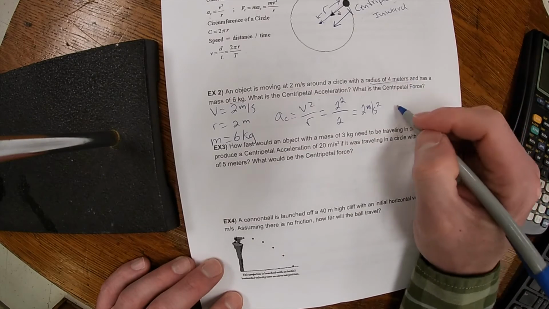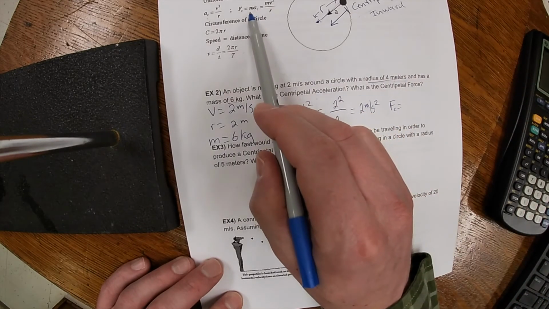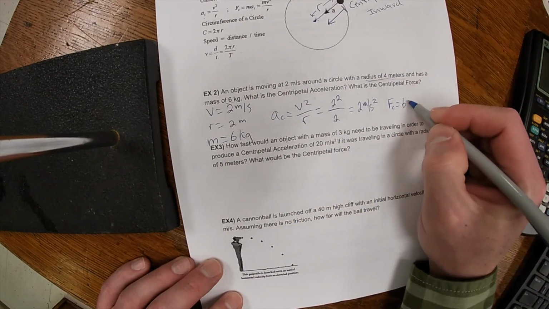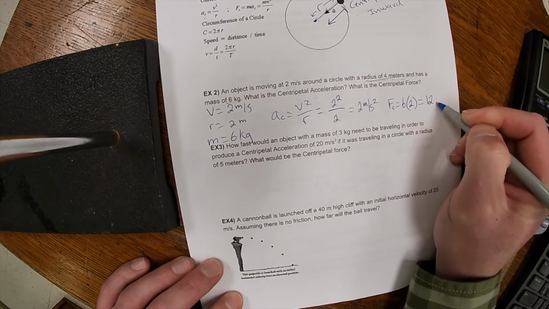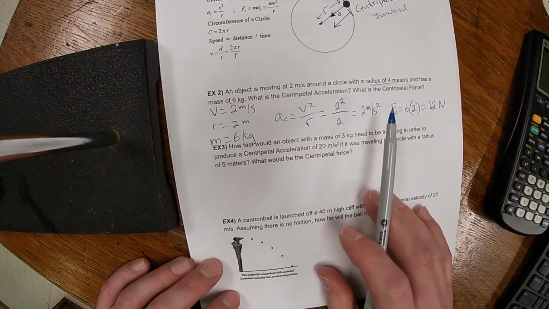So now that we have that, if we want to figure out the centripetal force, we just do the mass times the centripetal acceleration. So the mass is 6 kilograms, and we know that the centripetal acceleration is 2. So that gives us 12. And the units for force would be newtons.